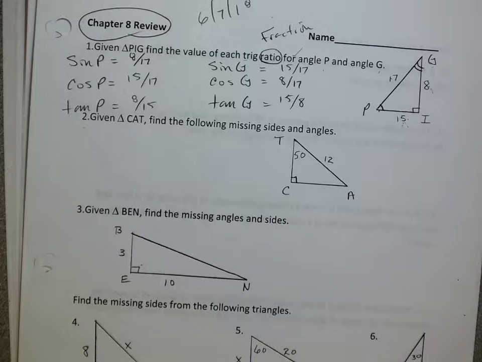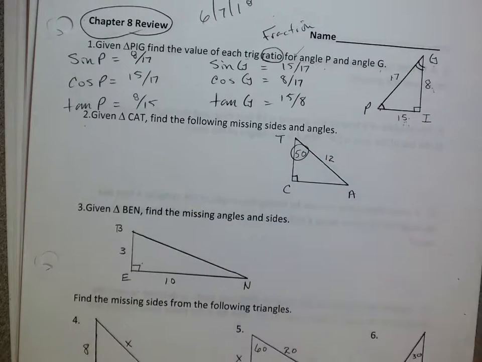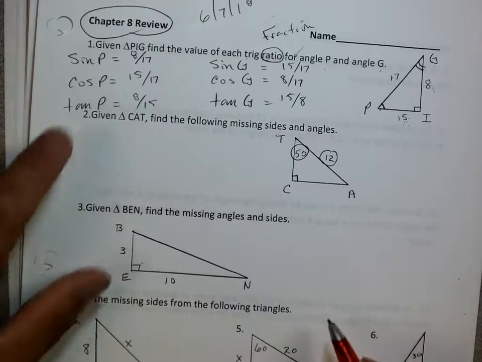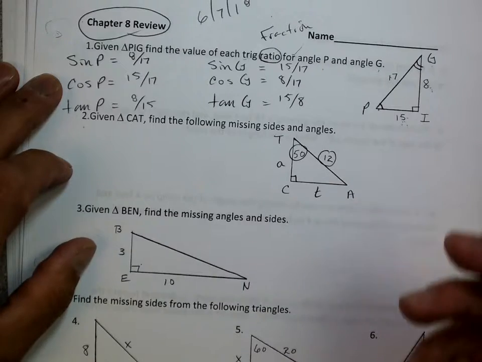Step 1, pick a known angle. Well, I'm going to pick the 50, right? Step 2, use the given side, which is 12. Step 3, choose the side. So I can either find little t or little a. It does not matter.